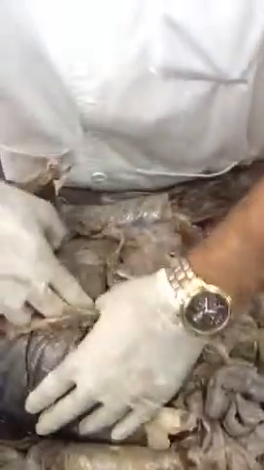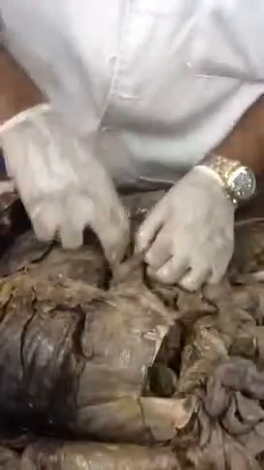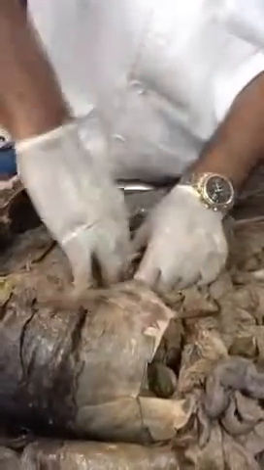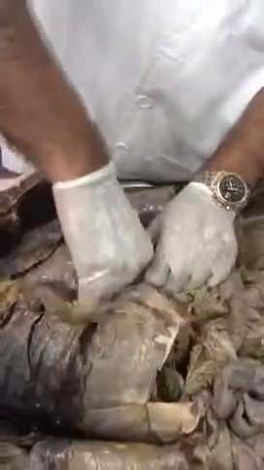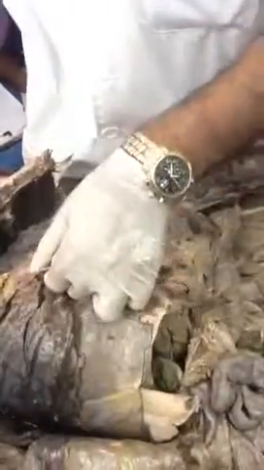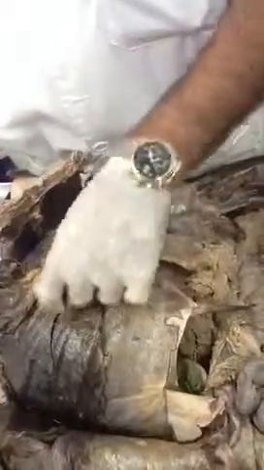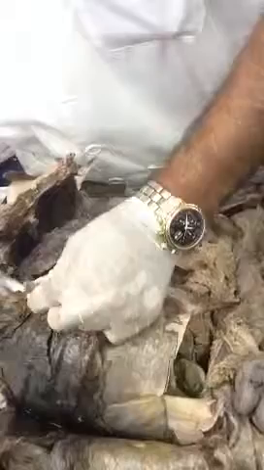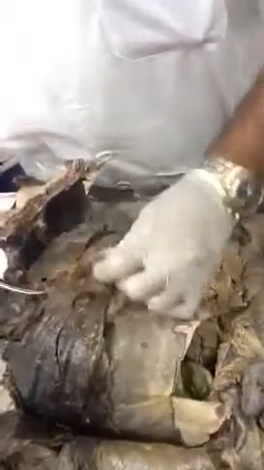You see, this is the pericardium. I'm just reflecting the pericardium out here. All this will be pericardium. I'm just cutting it.